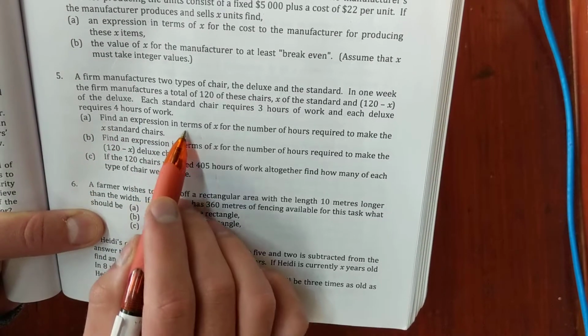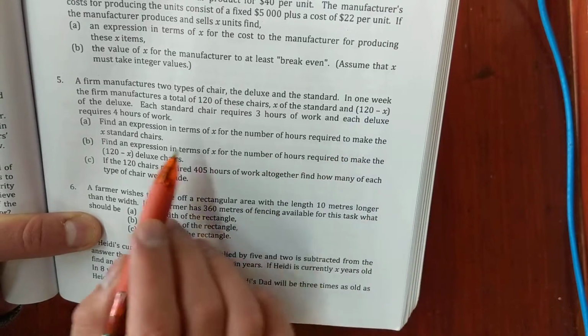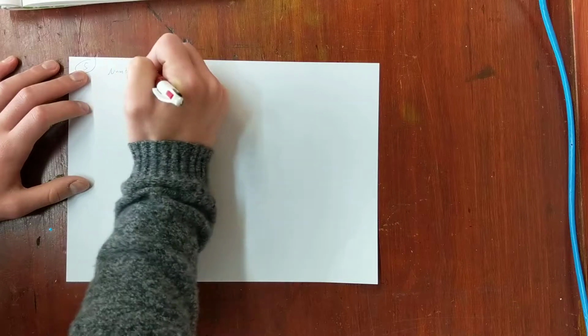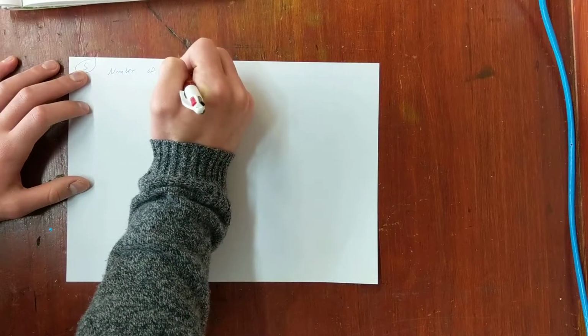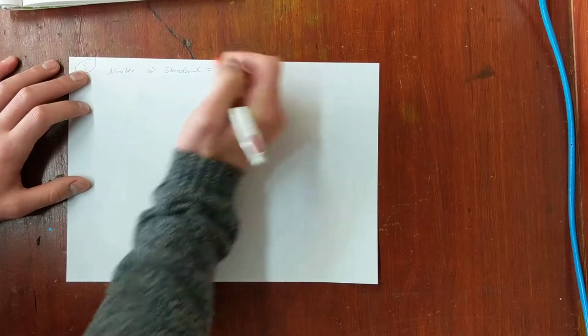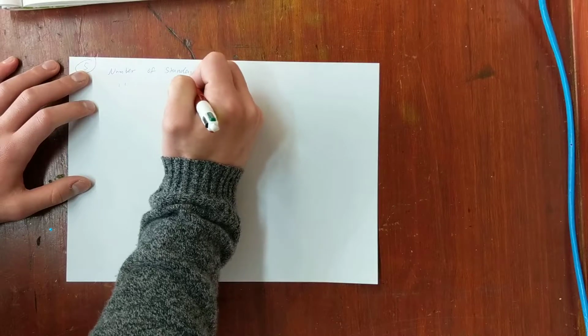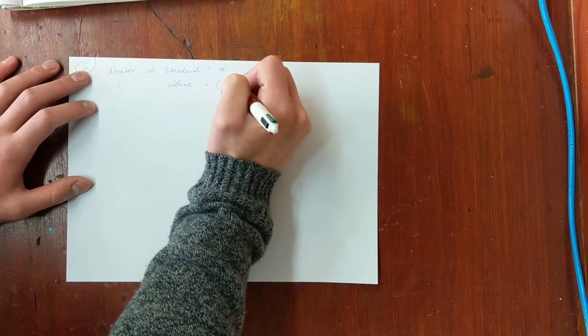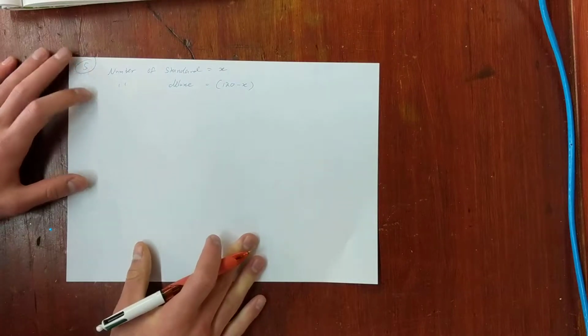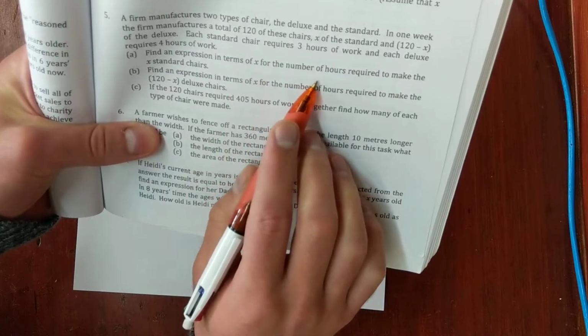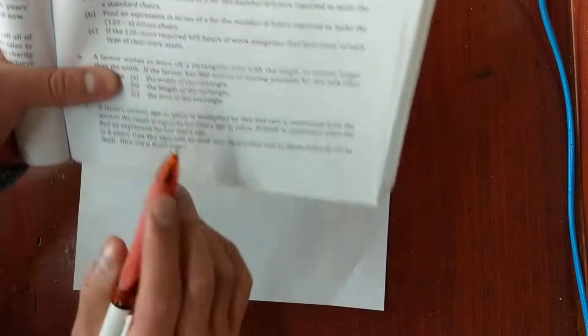Question A, find an expression in terms of x for the number of hours required to make the x standard chairs. Okay, let's just be clear about our variables. So we've got the number of standard chairs. The question told us was x. The number of deluxe chairs, the question told us was 120 minus x. Okay, and question A asked us to find an expression in terms of x for the number of hours required to make the x standard chairs.